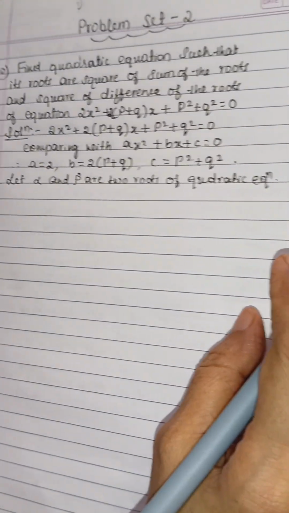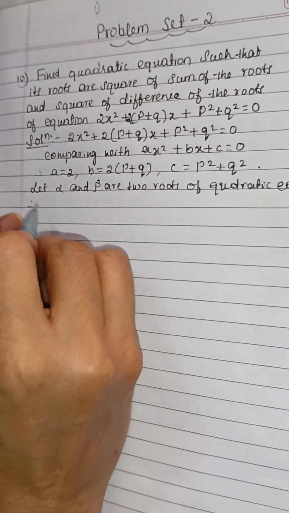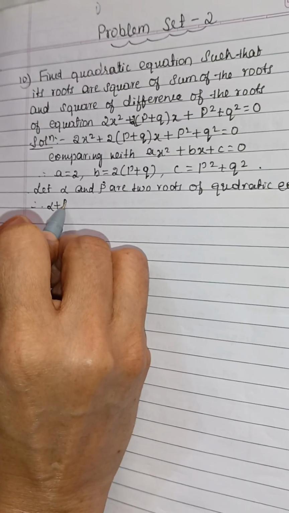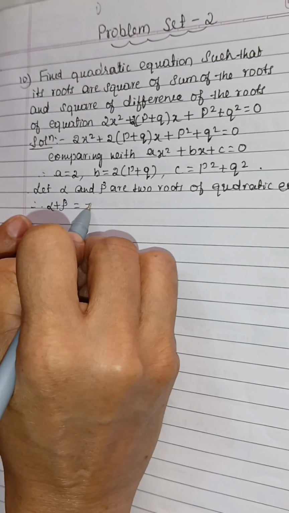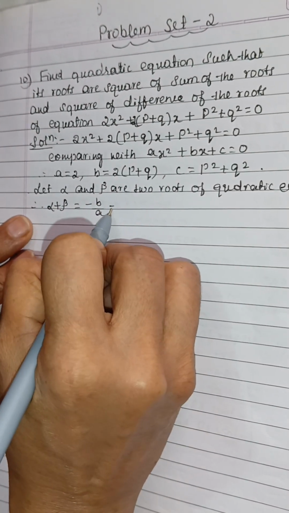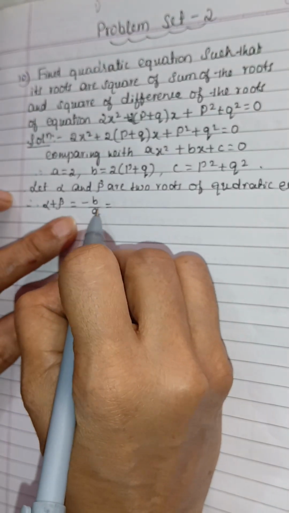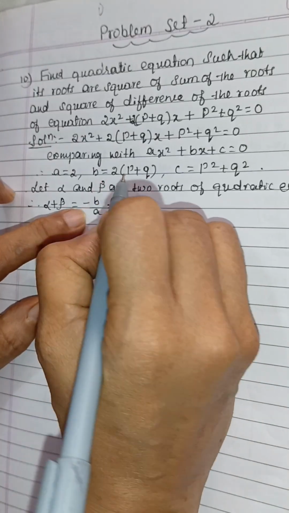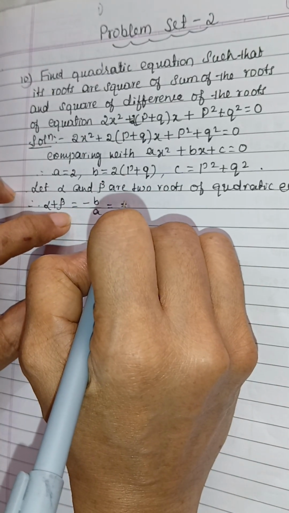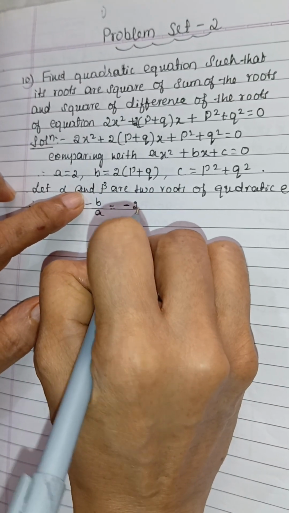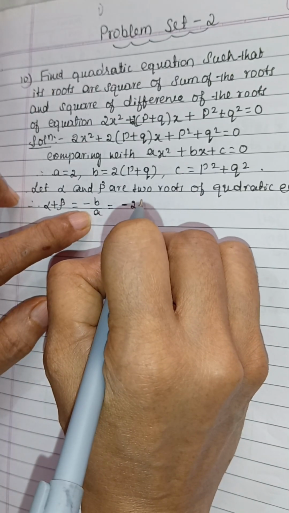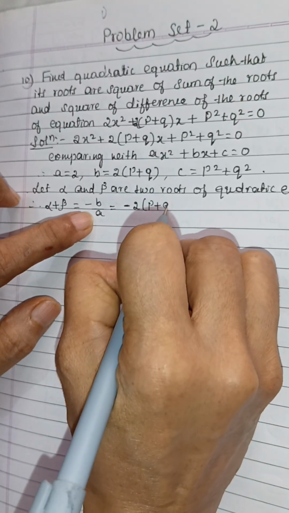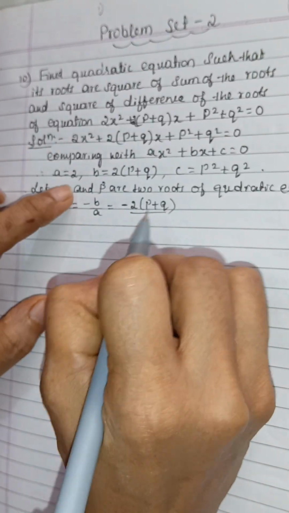Okay, therefore alpha and beta, therefore alpha plus beta, that is minus b by a. You remember this formula, minus b by a, that is minus, b is 2 into (p plus q), by a is 2.